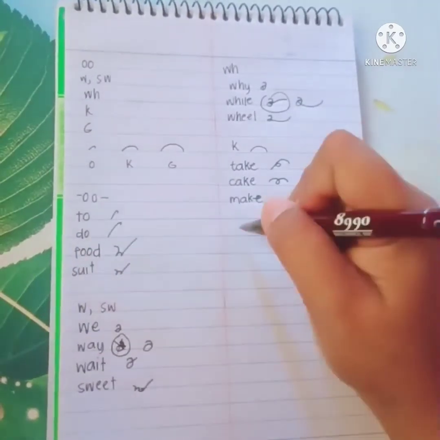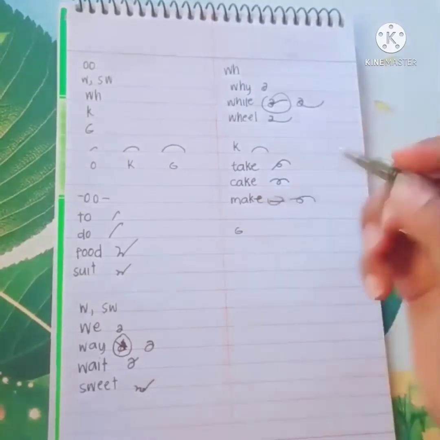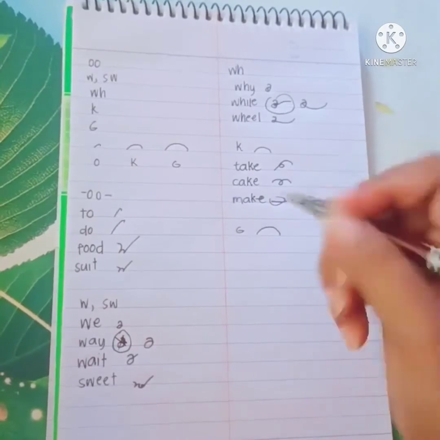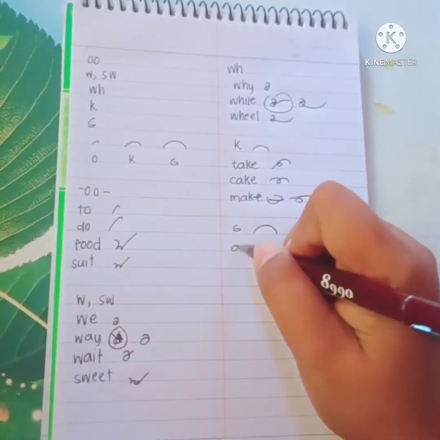Let's go to letter G, or gay. G is the big one. So a sample is gay.